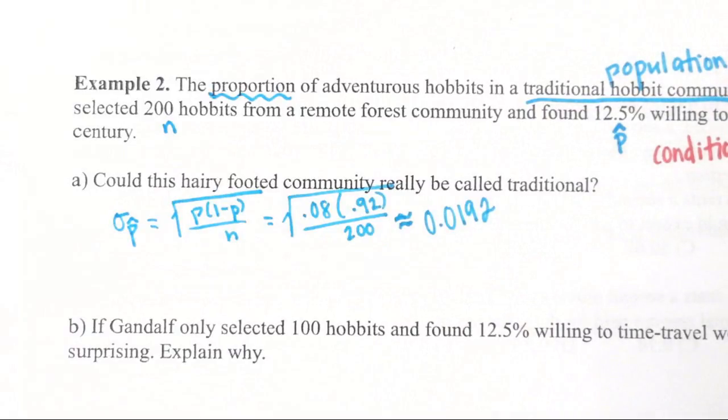We would want to go to a z-score because it takes the whole and gets rid of units so we can compare. Because I don't know about you, but they didn't tell us how many hobbits were in their whole population, the traditional hobbit community. How many hobbits are there? We don't know that number. We don't know the entire population.